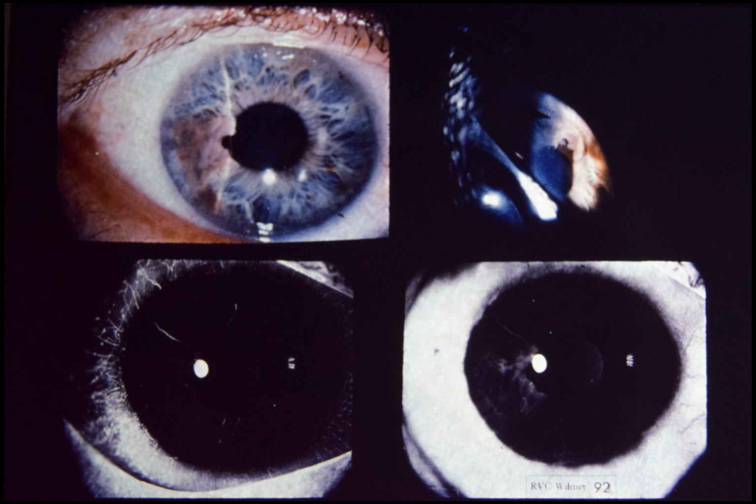Slide 92. Presumed iris melanoma. This 44-year-old white male noted a pigmented lesion of the right eye while shaving. Visual acuity was 20/16. Upper left, note a fleshy lesion between 6 and 9 o'clock with ectropion uvea in the 8 o'clock position. In the gonio photograph upper right, note that the lesion does not extend to the anterior chamber angle.